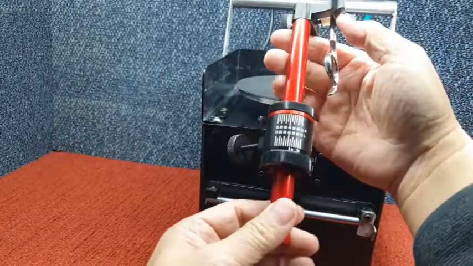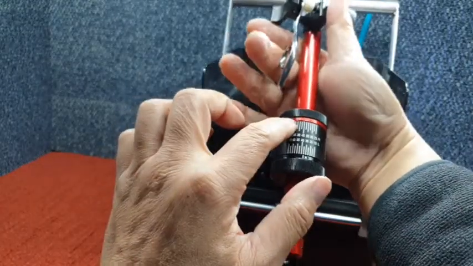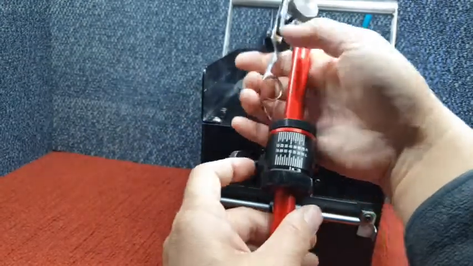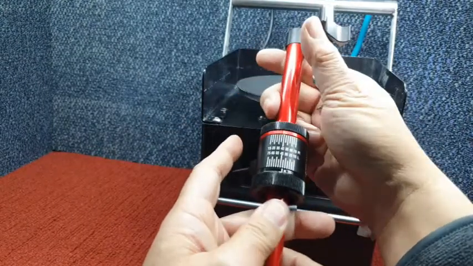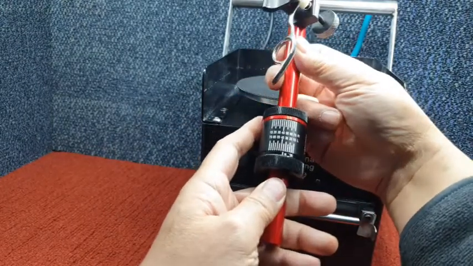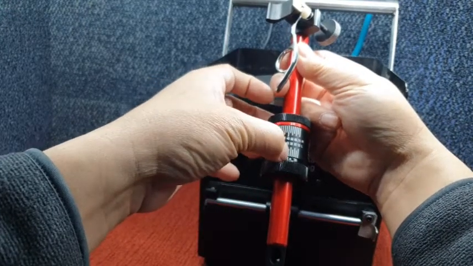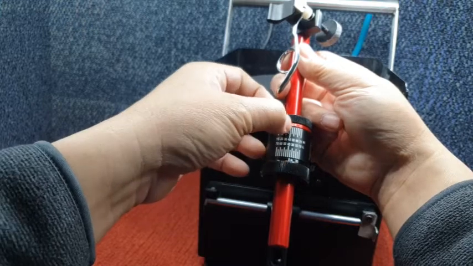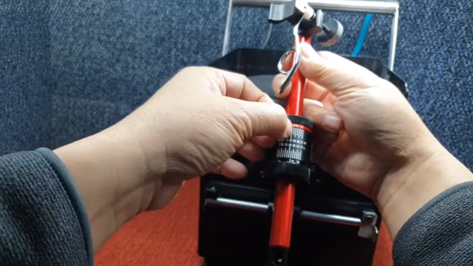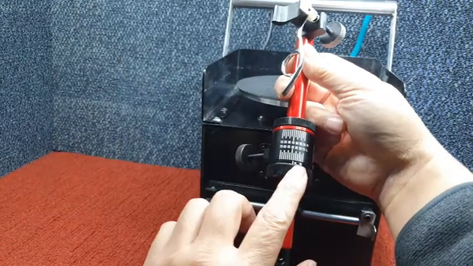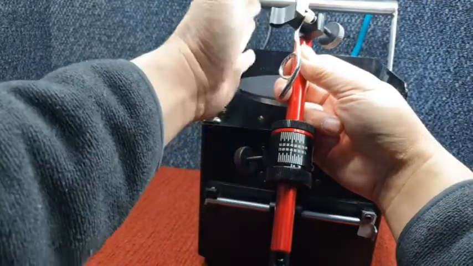Now, we will find the top R right here, also the R, to match with the bottom, in line with the bottom. R to R in the same angle reading, 50 degrees. So now this angle is locked at 50 degrees.